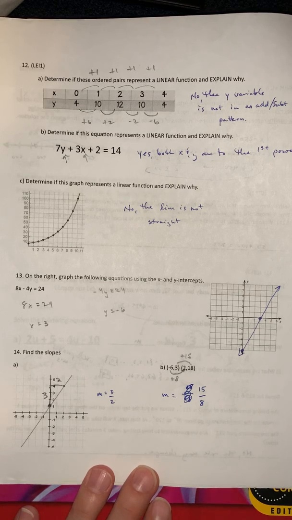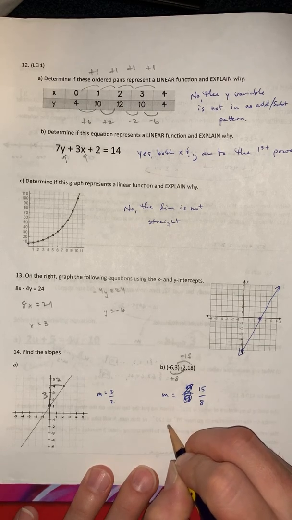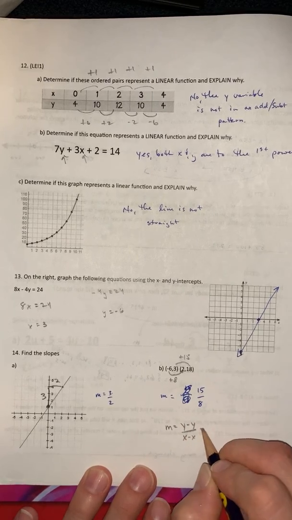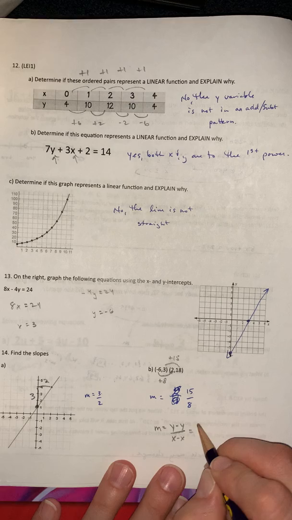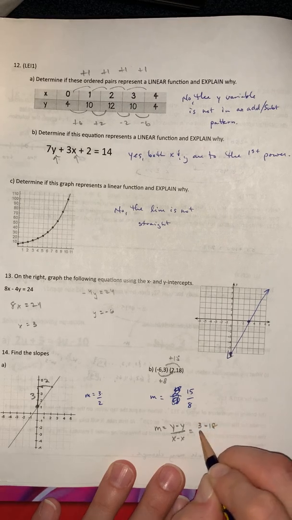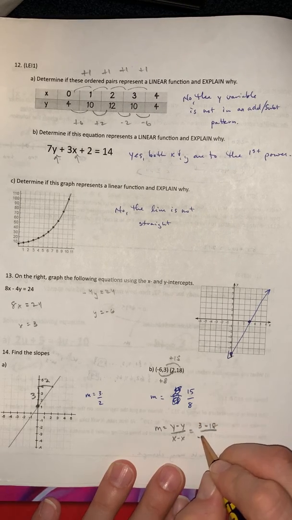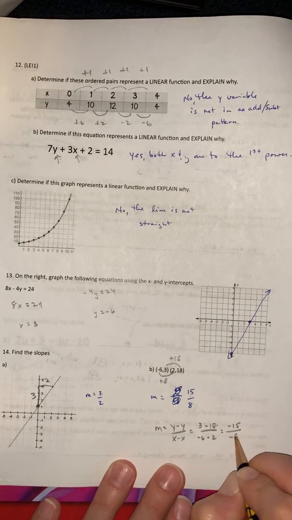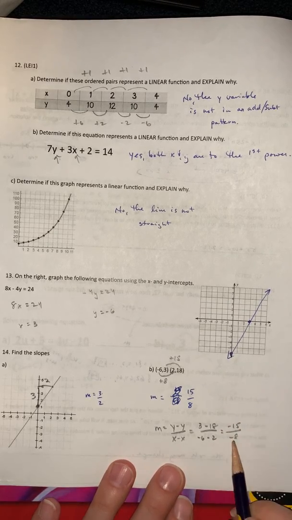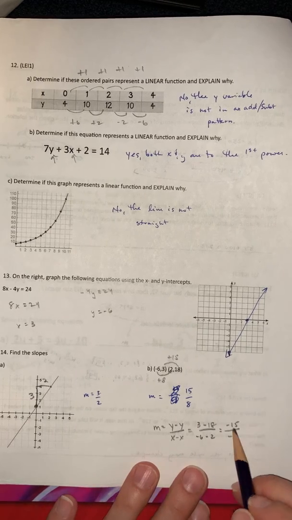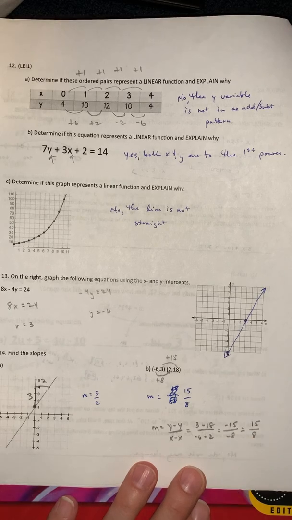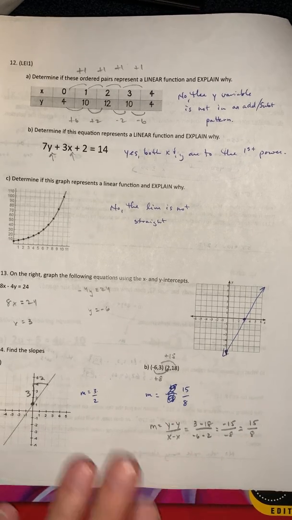15 over 8. Another option you have here would be to use our formula, y minus y over x minus x. If you chose to go that route, you would have had 3 minus 18 for the top, negative 6 minus 2 for the bottom. You would have had negative 15 over negative 8. Negative divided by negative is a positive, so we would eliminate both negative signs and get the exact same answer if you chose to use the formula.